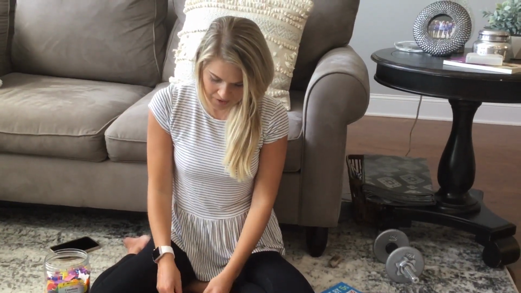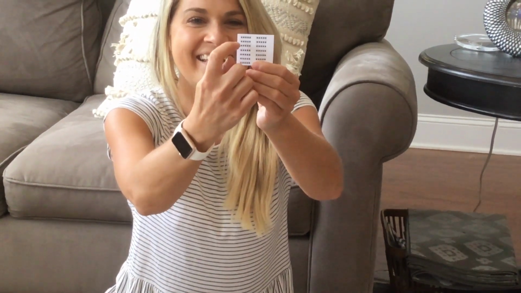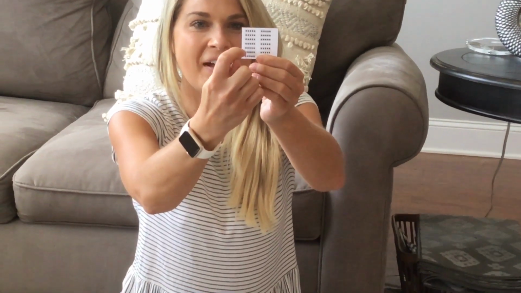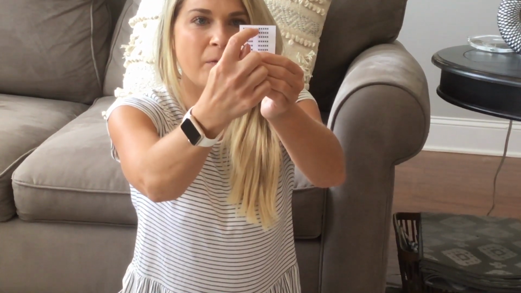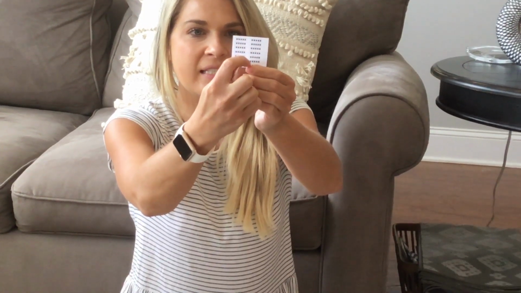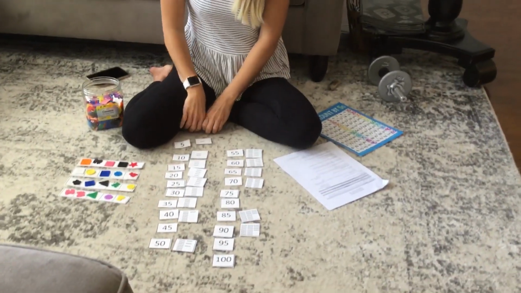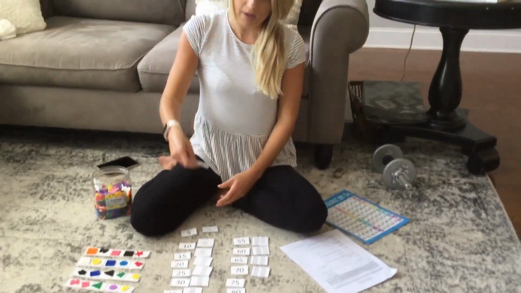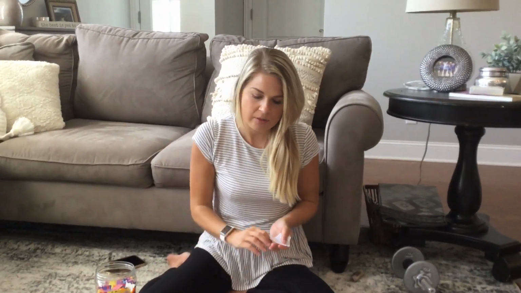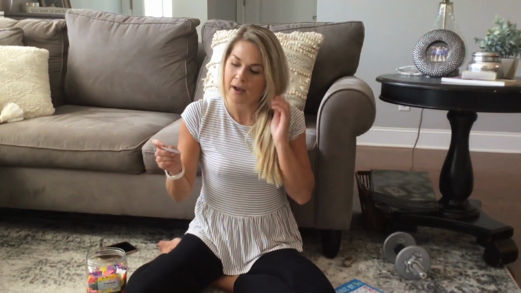All right, let's do one more. All right, let's count. 5, 10, 15, 20, 25, 30, 35, 40, 45, 50, 55, 60, 65, 70. So we were able to do a lot of our 5 frames and we matched them to the correct number. So great job practicing counting by 5s.